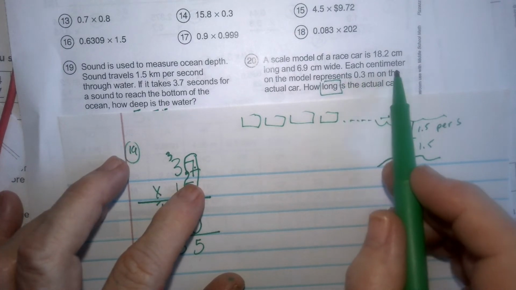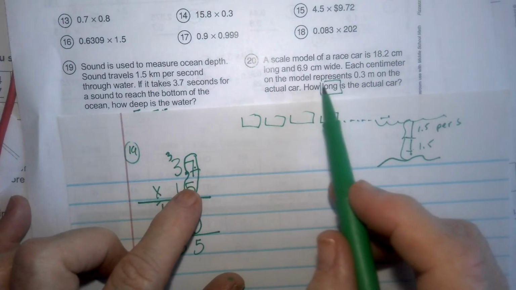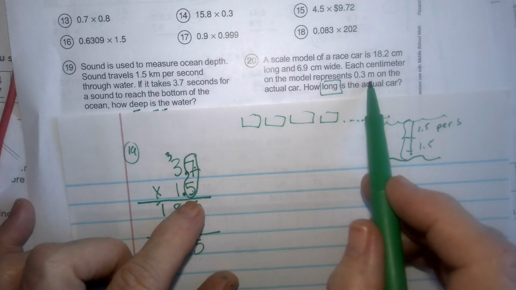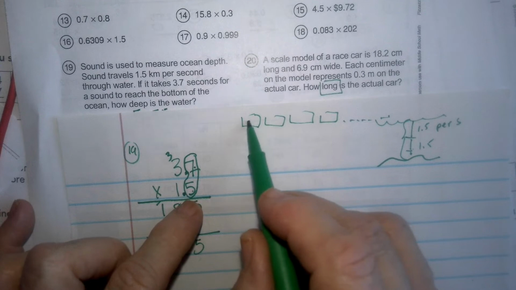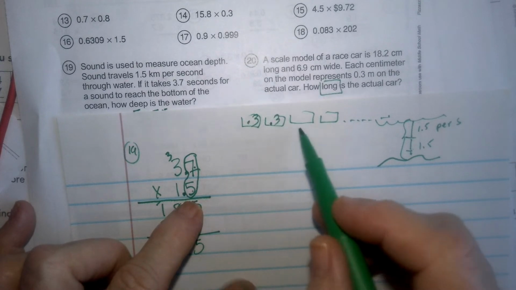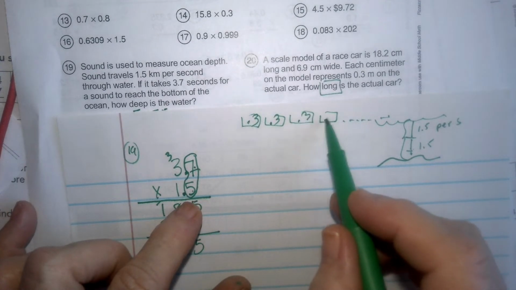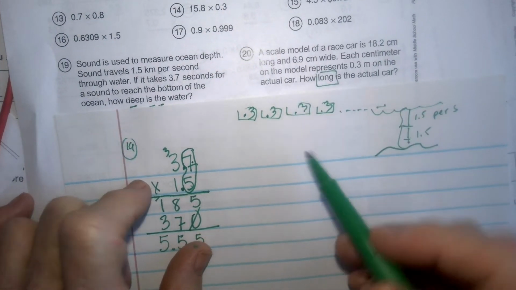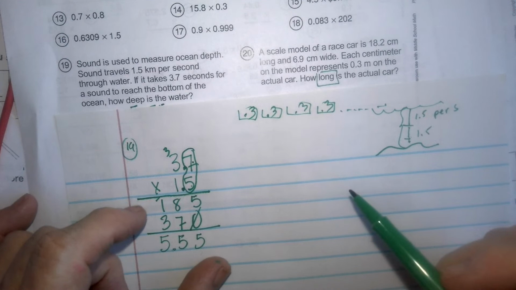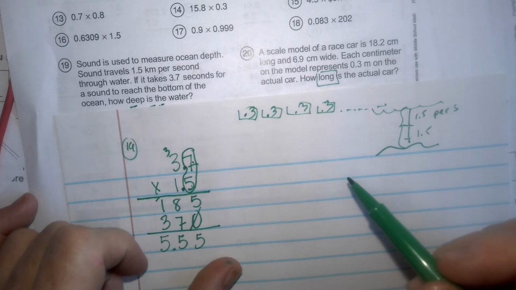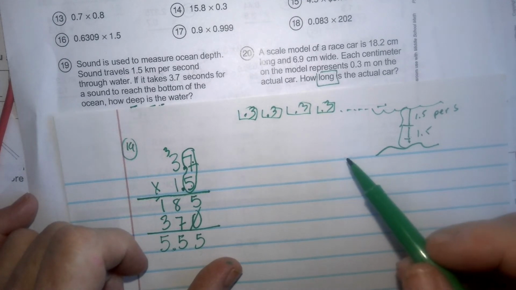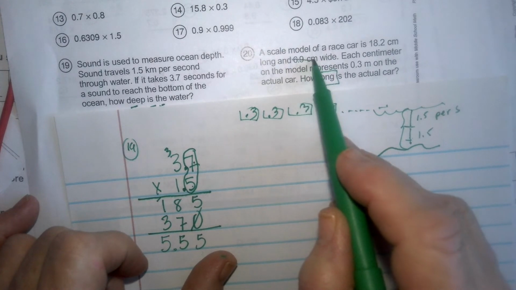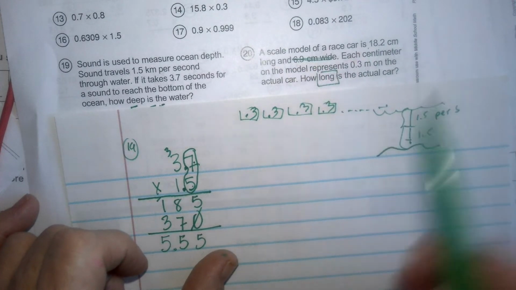Each of the centimeters on the model represents a third, or 0.3 meters, on the actual. So this one represents 0.3. This one represents 0.3. This one represents 0.3. This one represents 0.3. Before we go on, there's a number in here that I don't need. Who knows which one it is? Gally? You're right, because we're just looking for length. That is width. I don't need that. Why? We just need the length.